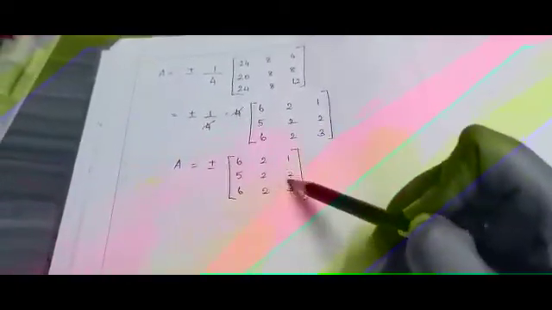That is my A value. So A equal to plus or minus 6 2 1, 5 2 2, 6 2 3. That is the final answer.